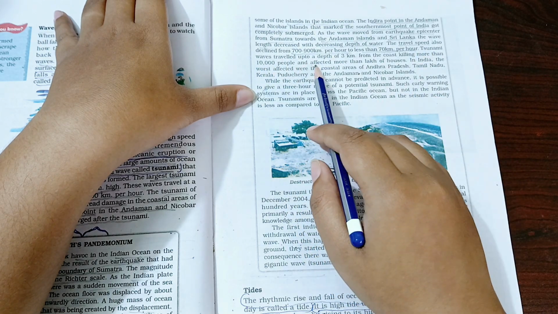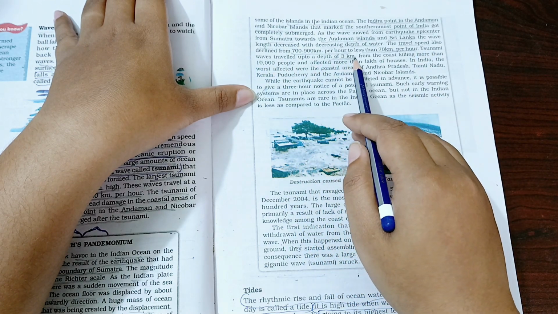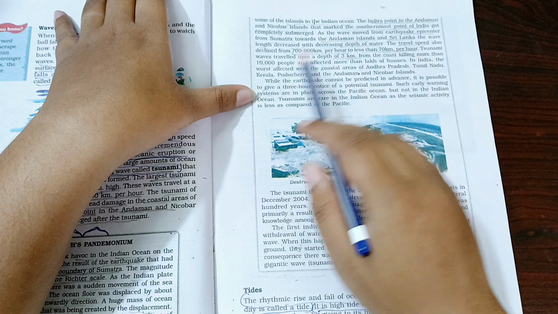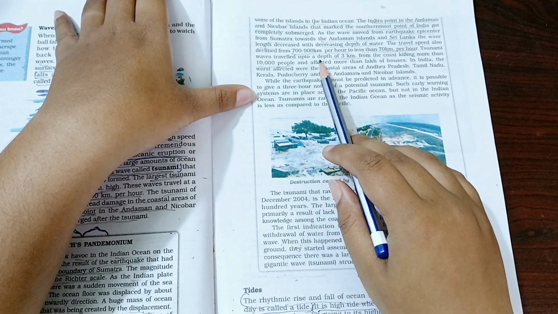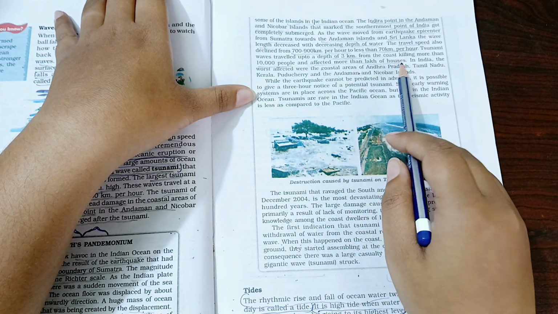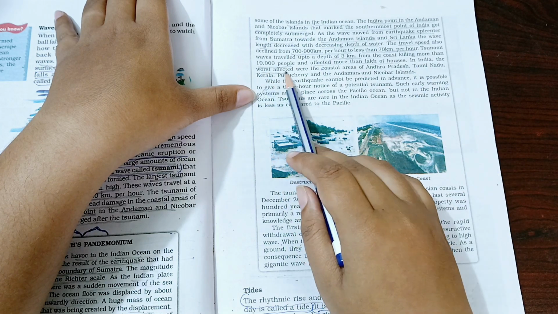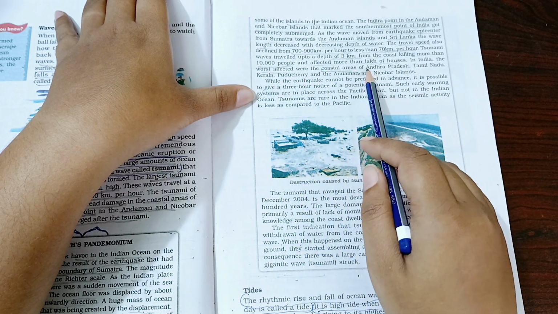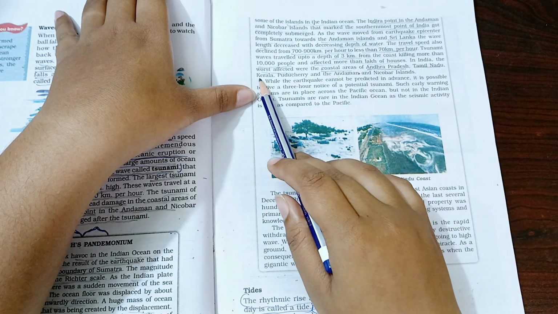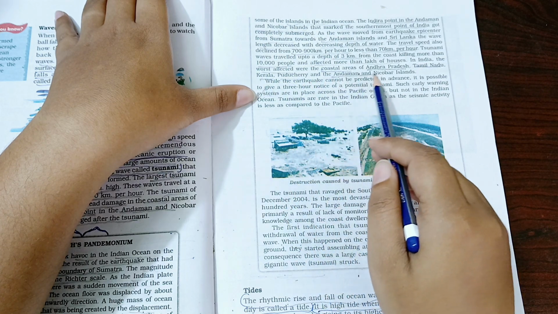Tsunami waves traveled up to a distance of 3 km from the coast, killing more than 10,000 people and affecting more than a lakh of houses. In India, the worst affected were the coastal areas of Andhra Pradesh, Tamil Nadu, Kerala, Puducherry, and the Andaman and Nicobar Islands.